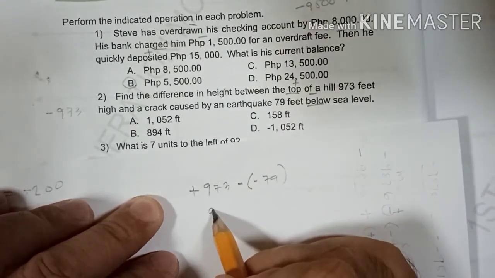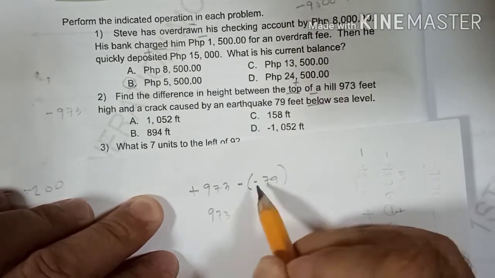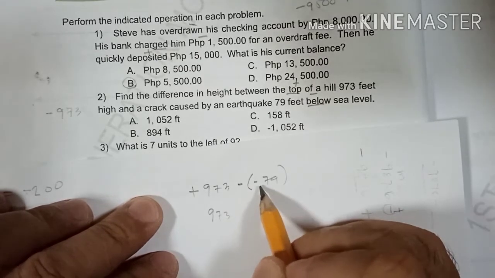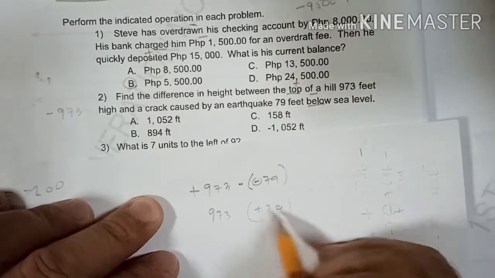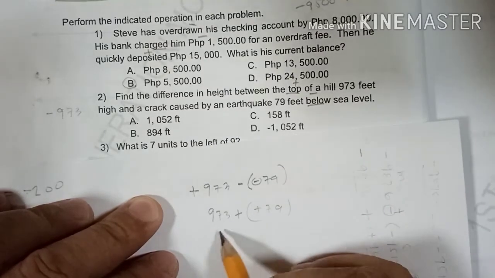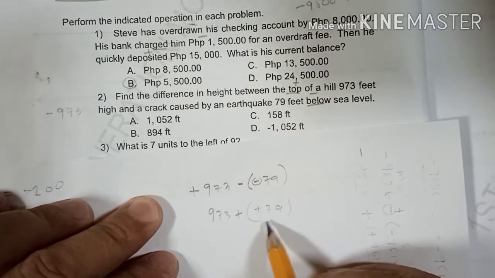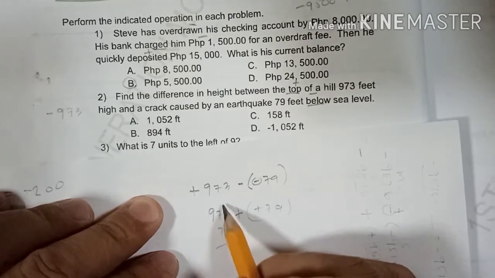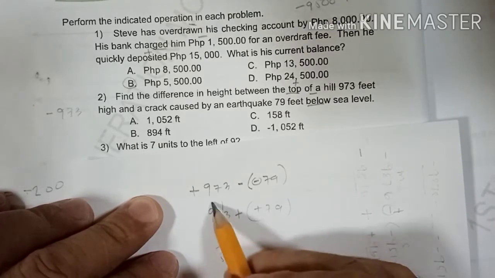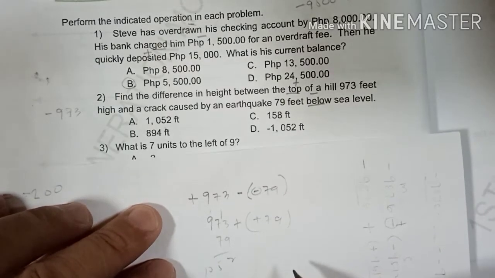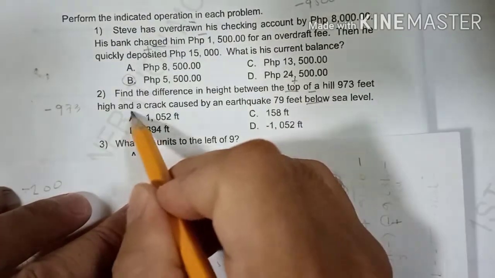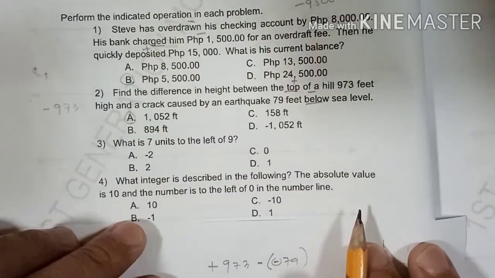Okay, that is 973. Again, the rule in subtraction: change the sign of the subtrahend. Negative becomes positive 79 and subtraction becomes addition. So you will add 973 plus 79, which is 1,052. Its difference is 1,052 feet. That's letter A. Now number 3.